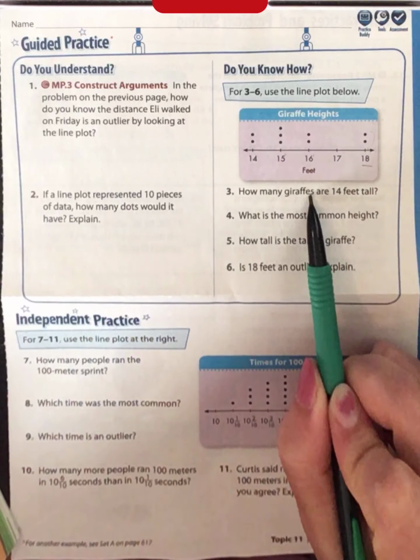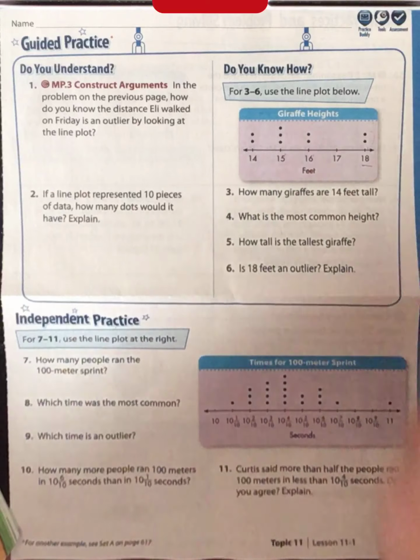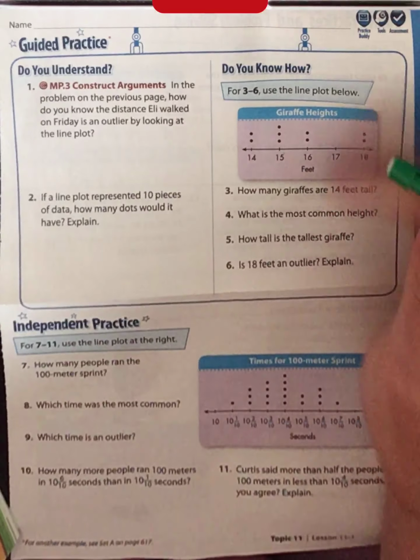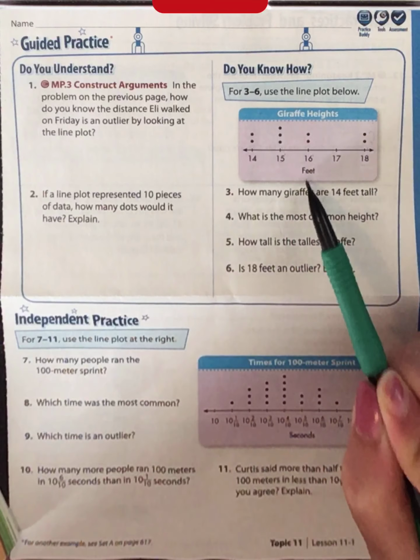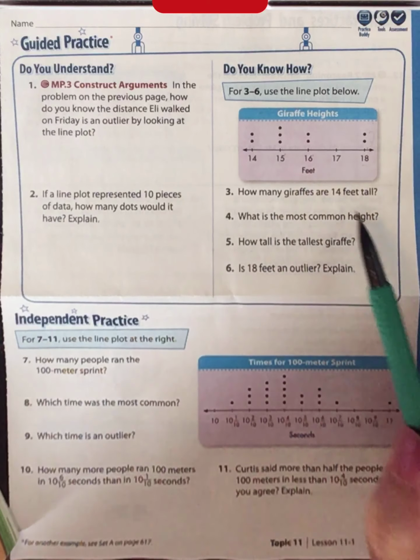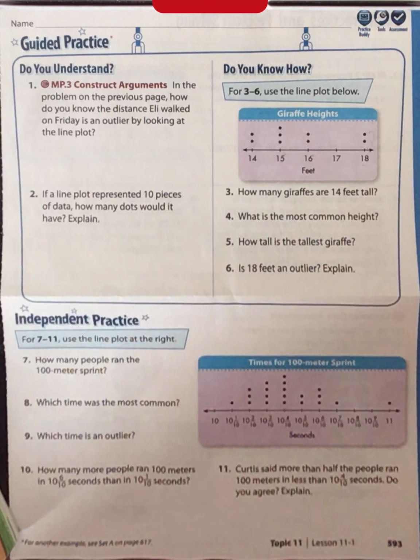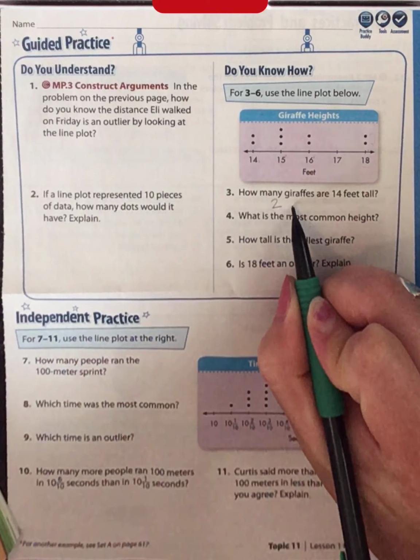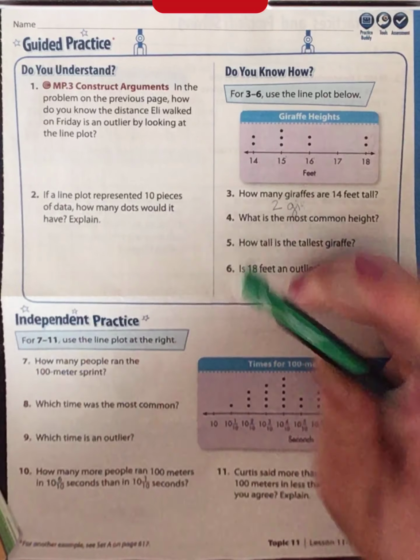So how many giraffes are 14 feet tall? This line plot represents giraffes' heights. So each dot represents one giraffe. The numbers you see here represent feet for the height of that giraffe. So when they ask us how many giraffes are 14 feet tall, we look at 14 and we count the amount of dots. We see 2. So 2 giraffes.